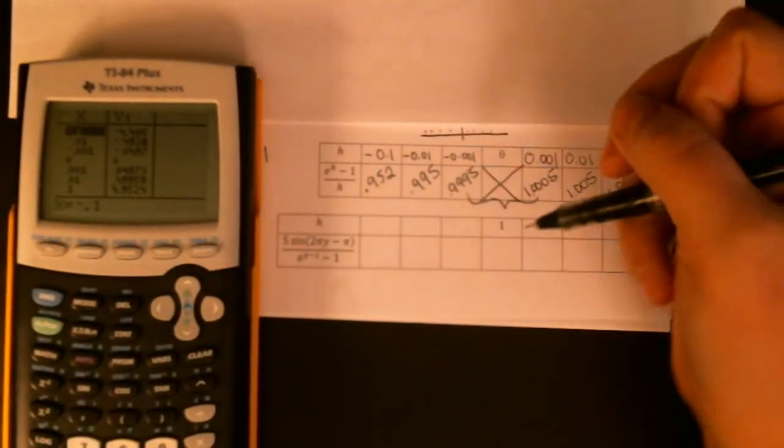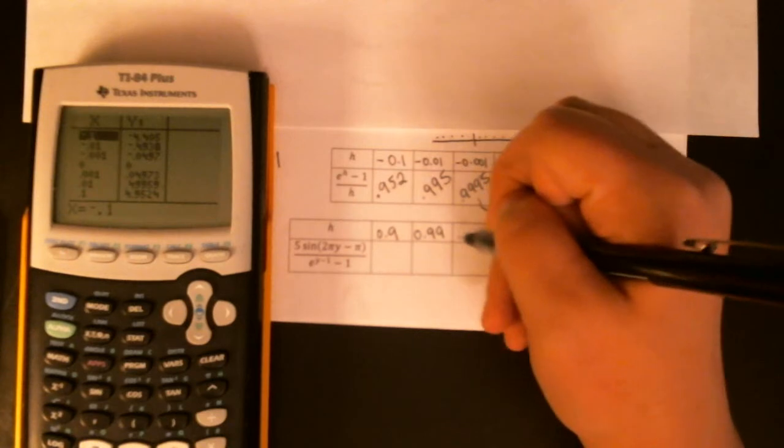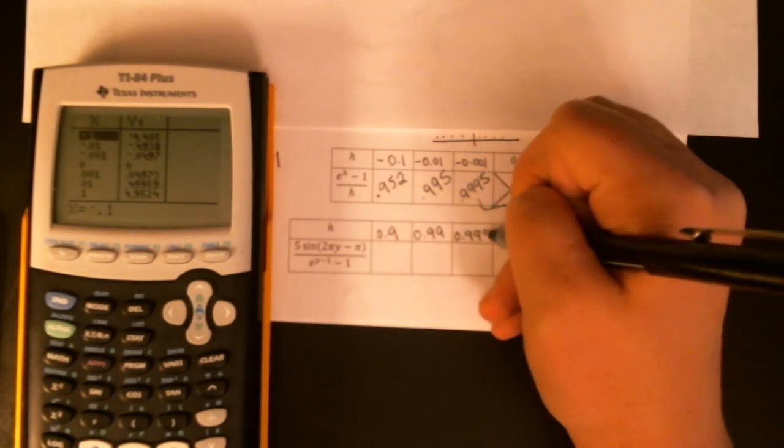And then I'm going to go back into my table, but I'm going to be very careful to not use the information that I see here. This is making me want to say that it just approaches 0, but that's what happens when y approaches, or x in this case, approaches 0. And I want to know what happens as x approaches 1. So if I want to know really close to 1, I would start at maybe 0.9 and then go 0.99 and 0.999.